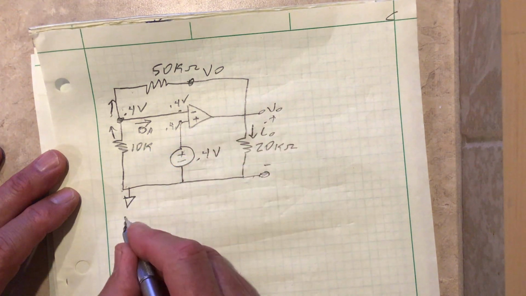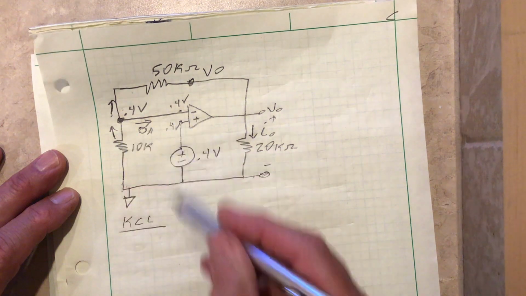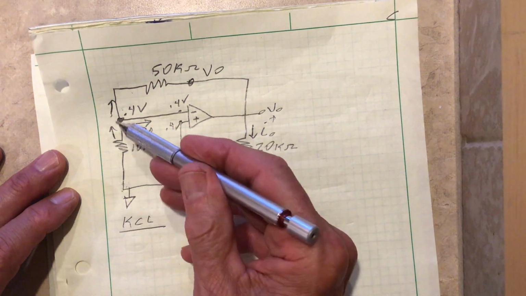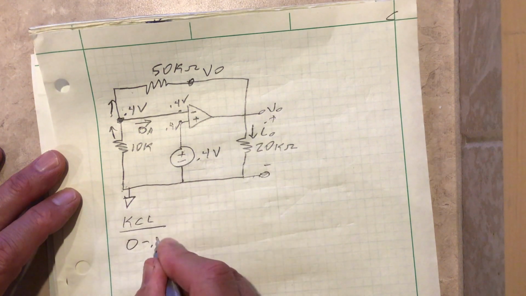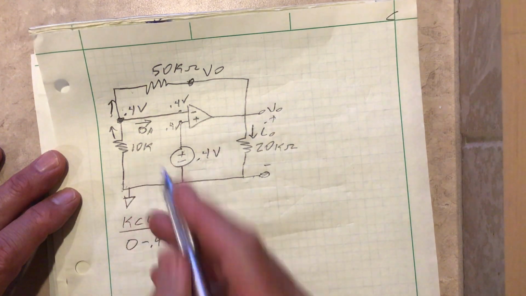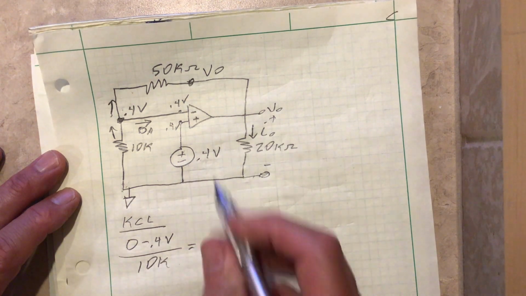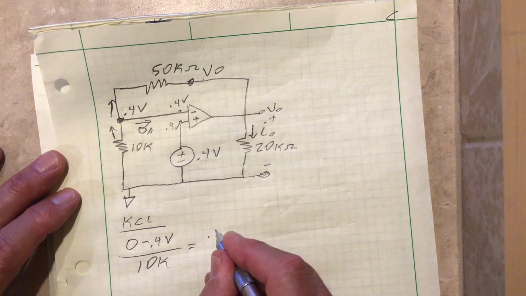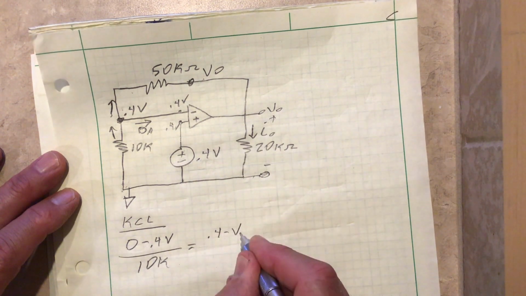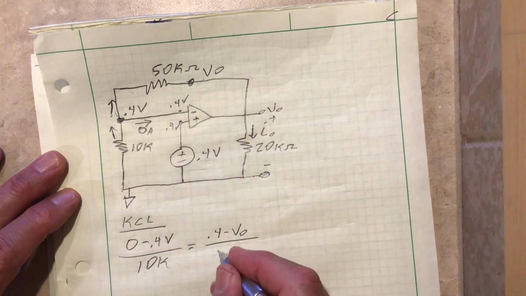It will be, let's see, Kirchhoff's current law at this node: (0 minus 0.4 volts) over 10K is equal to (0.4 minus V out) over 50K.